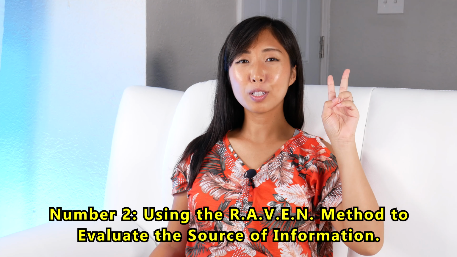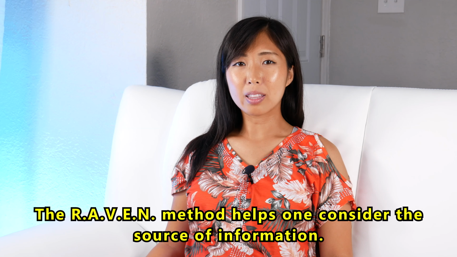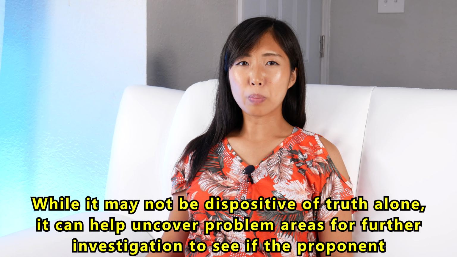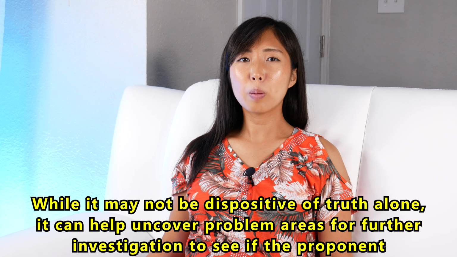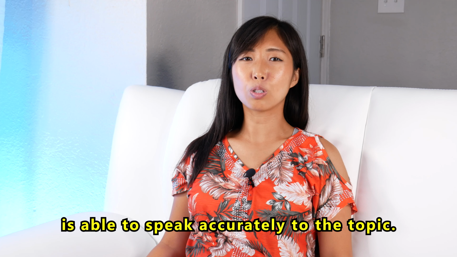Number 2, using the R.A.V.E.N. method to evaluate the source of information. The R.A.V.E.N. method helps one consider the source of information. While it may not be dispositive of truth alone, it can help uncover problem areas for further investigation to see if the proponent is able to speak accurately to the topic.